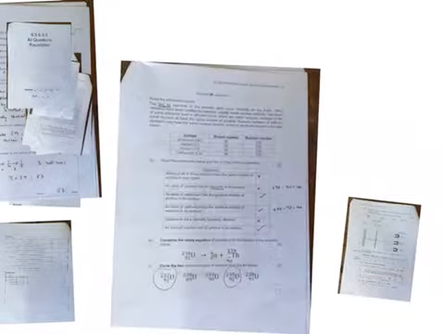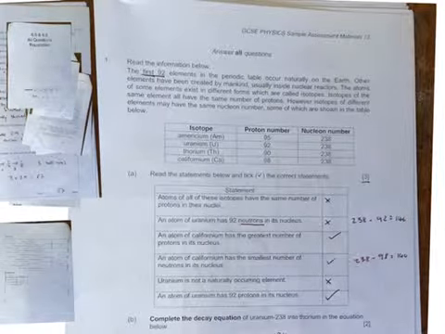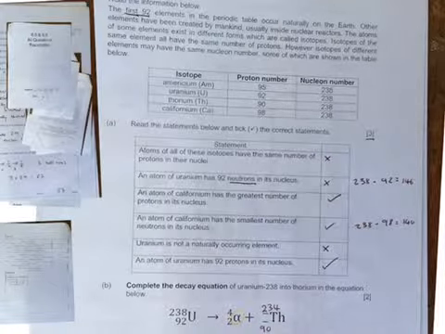It's probably going to be part 2 now. Read the information below. No thanks. I'm going to have a look at the questions first.